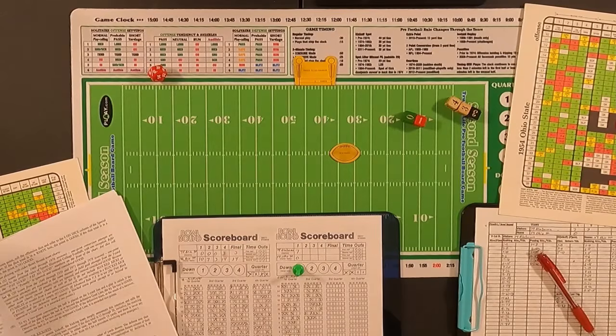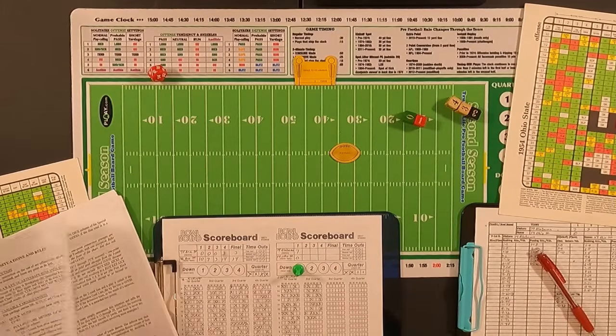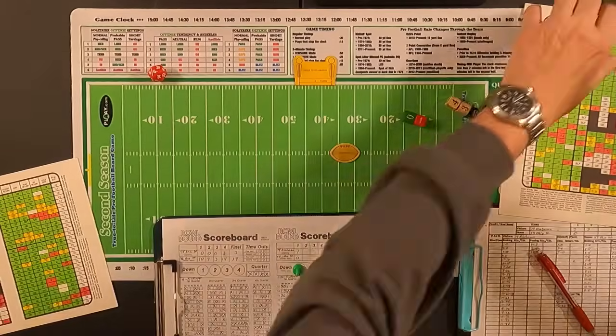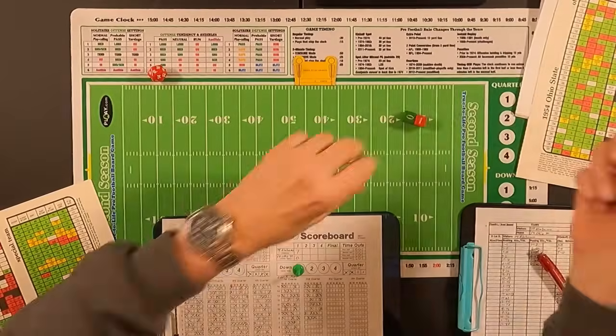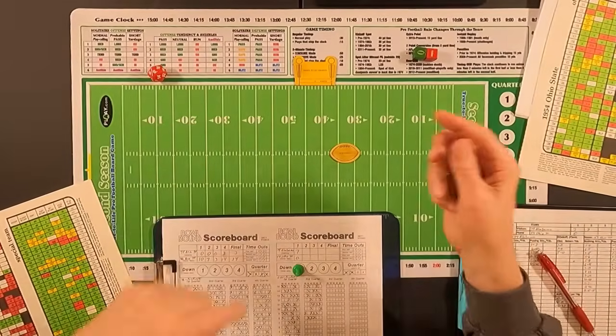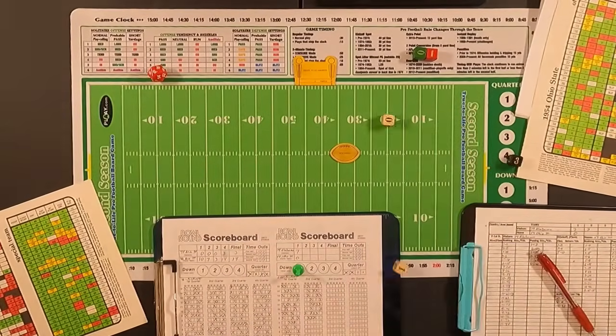Opponents are entitled to an interception return of any blocked kick lost by the kicking team. The recovery attempt of 39 is an automatic touchdown. And fumbles which are lost due to recovery attempts of 37, 38, or 39. So Alabama is going to scoop up the ball, and they're going to run a fumble return from the 38-yard line. And they get a 31, which is 20 yards.